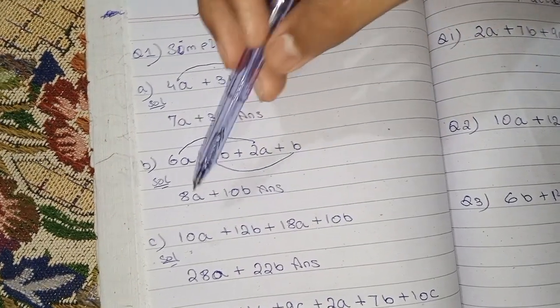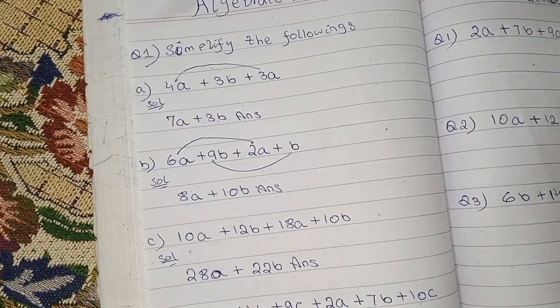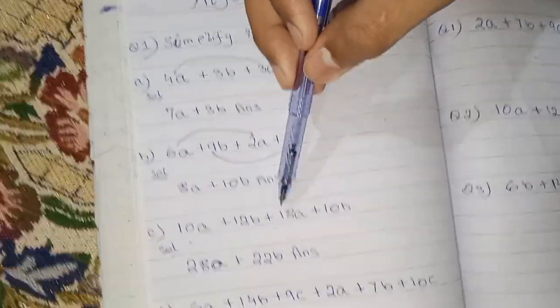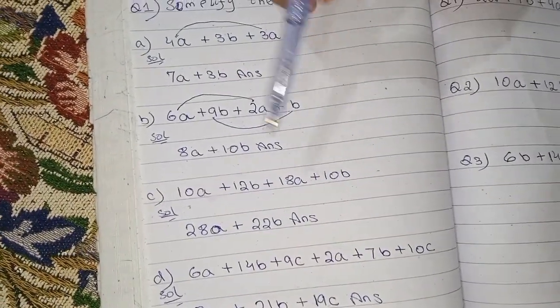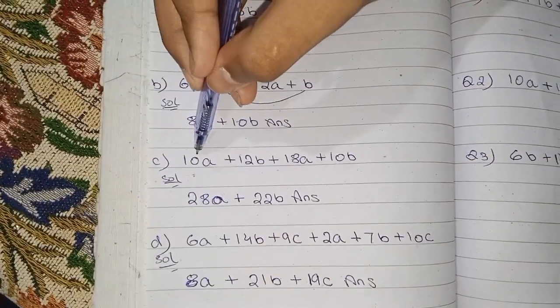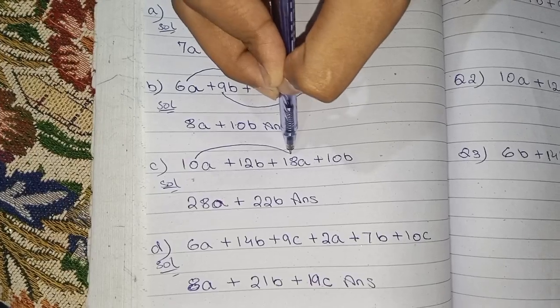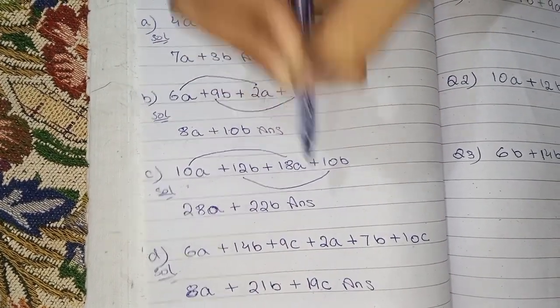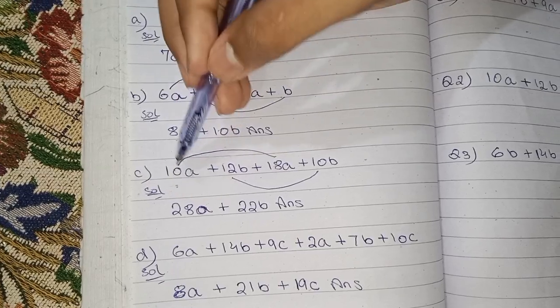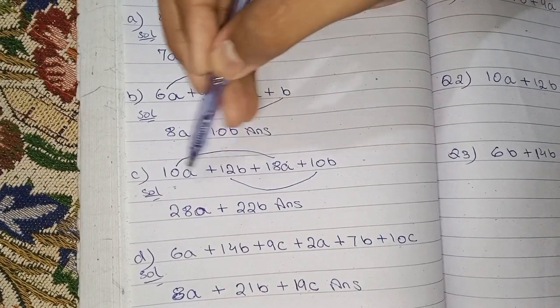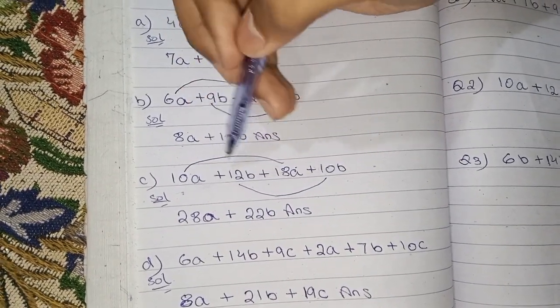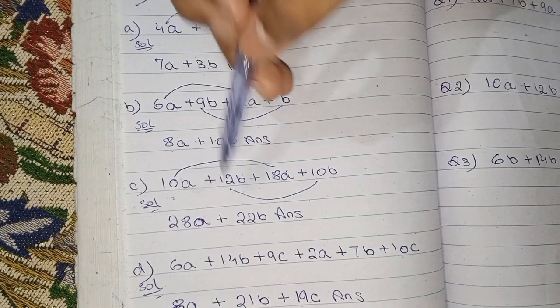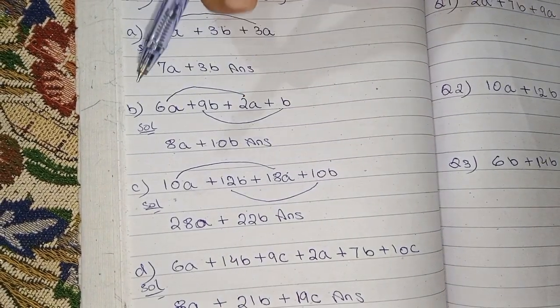The third part says 10a plus 12b plus 18a plus 10b. Then again we will collect the like terms, 10a plus 18a and 12b plus 10b. So 10a plus 18a will give you 28a, and 12b plus 10b will give you 22b.